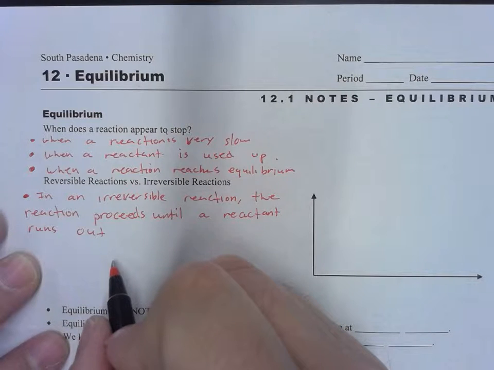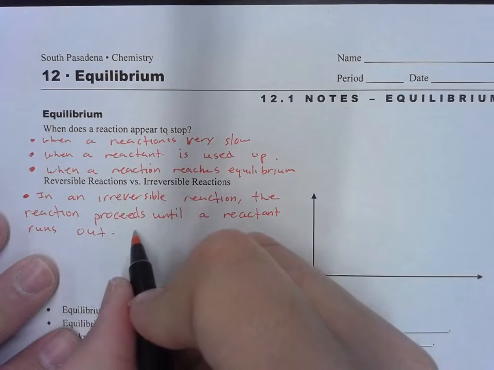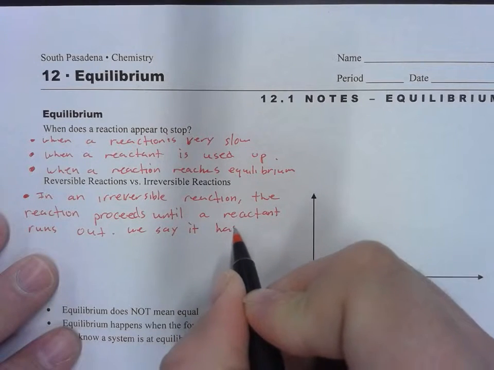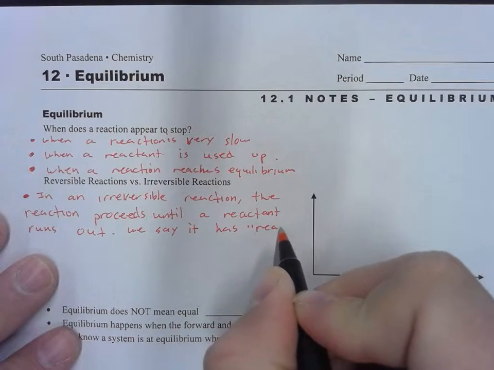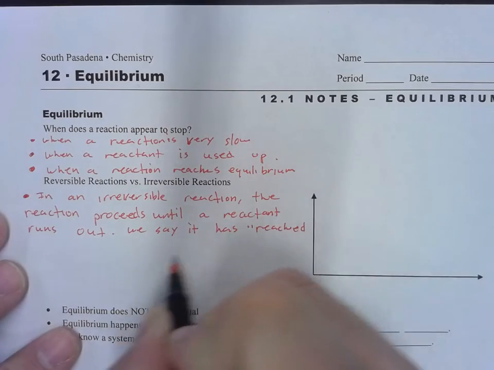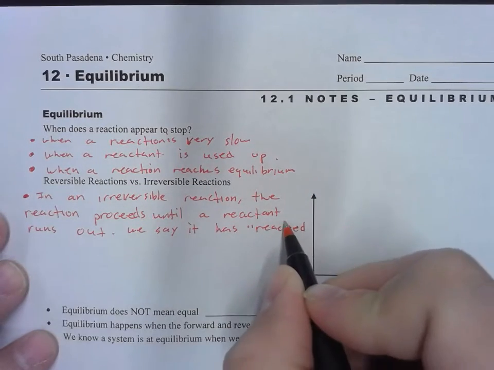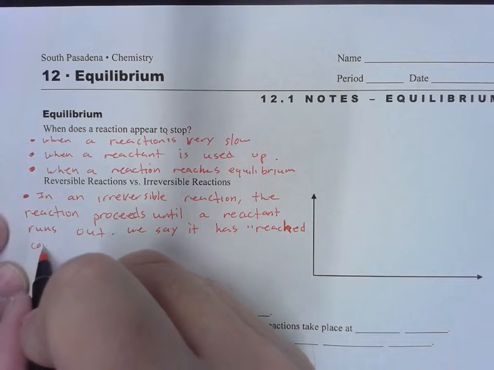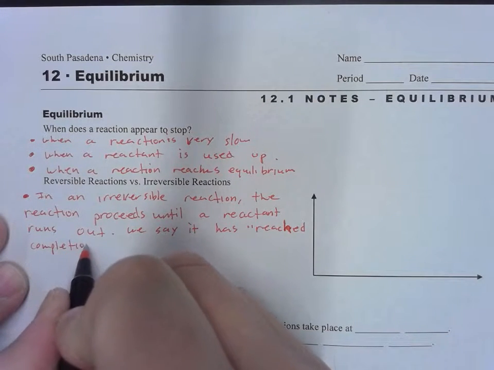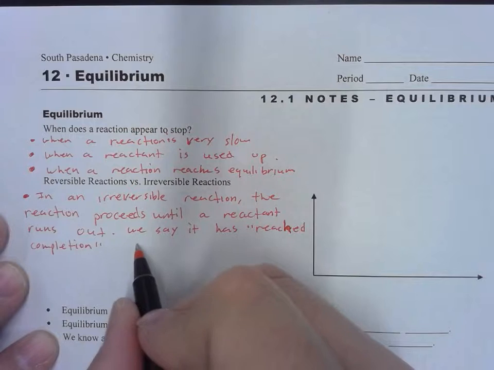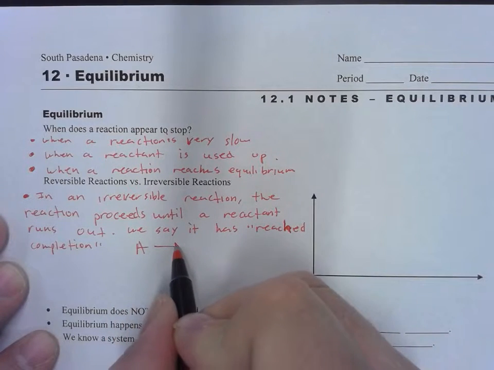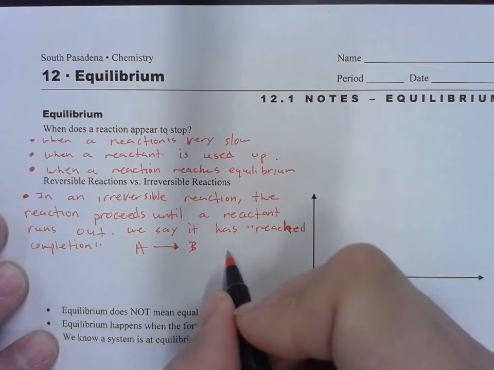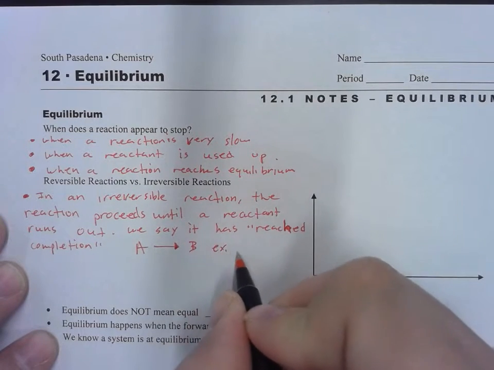We say it has reached completion. For example, A turns into B, and that's the end of that. An example would be combustion.